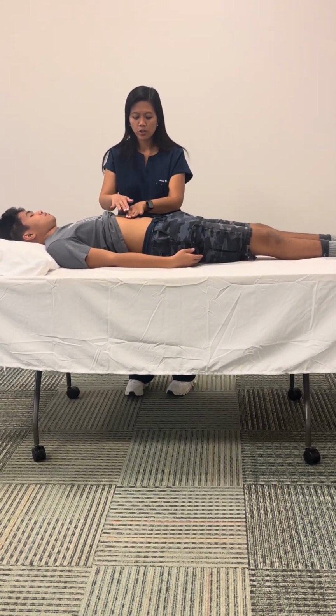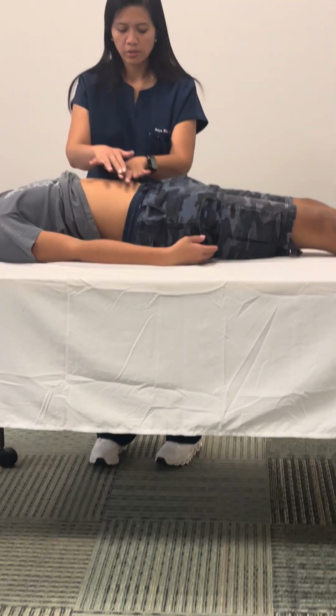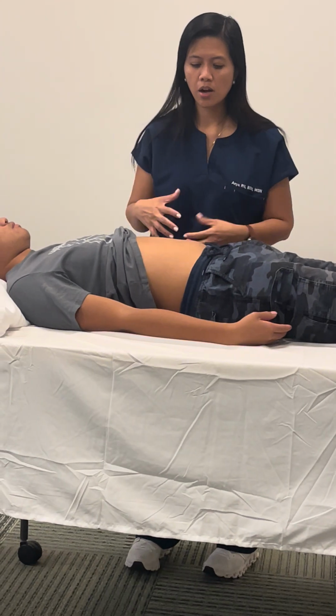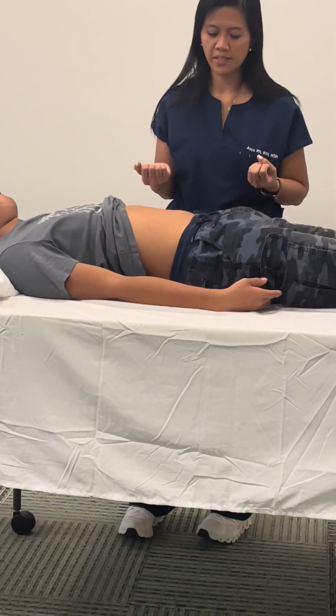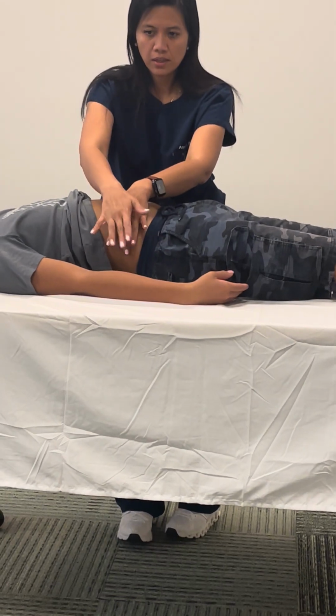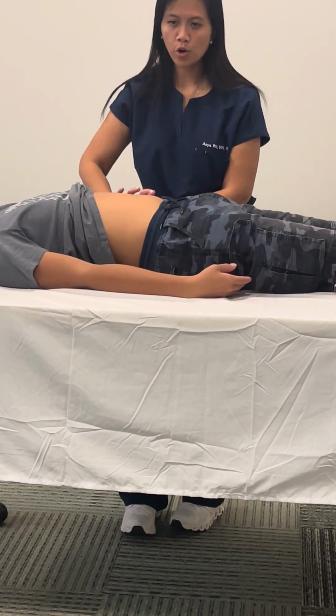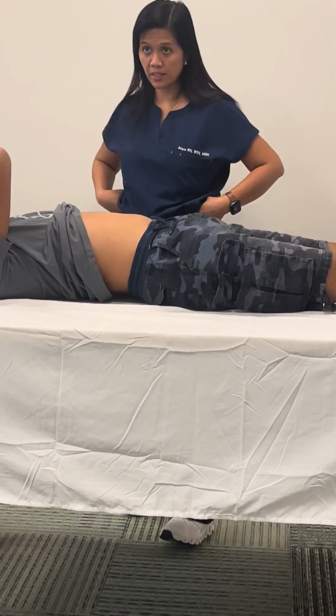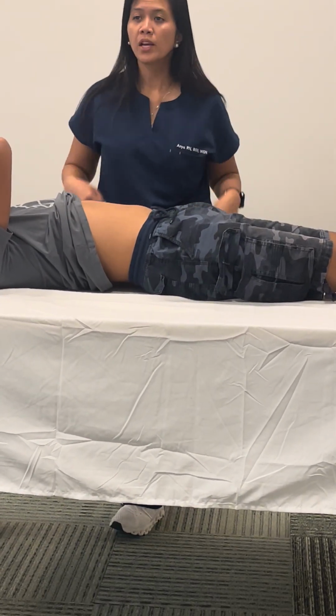So if I do percussion, then you can hear a tympanic sound. As when I do it on the side, it will be more of a dull sound because that's where the fluid sits. Okay.